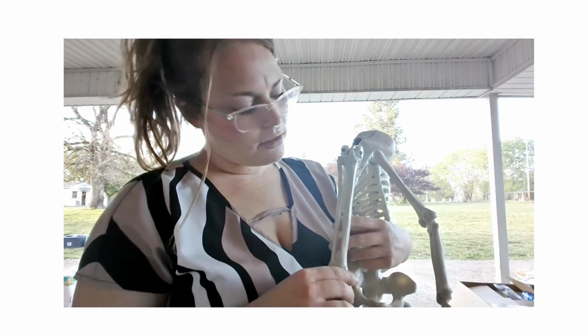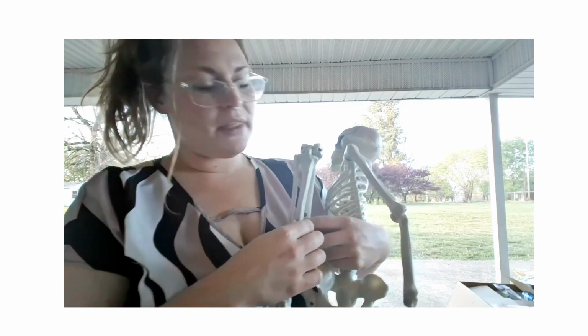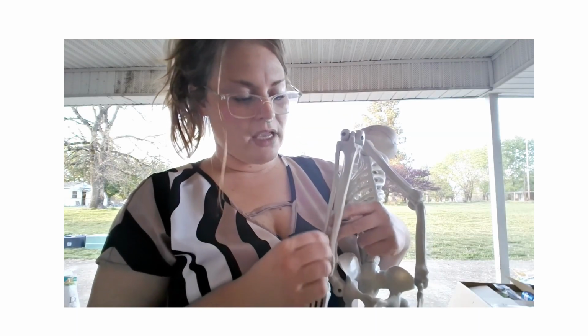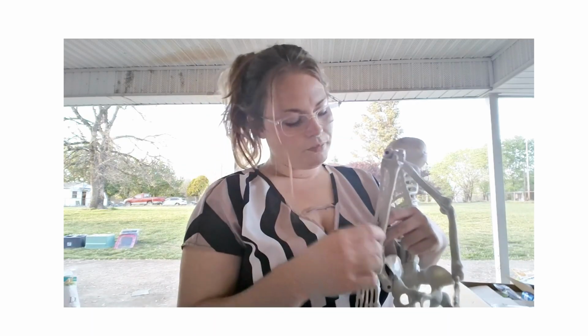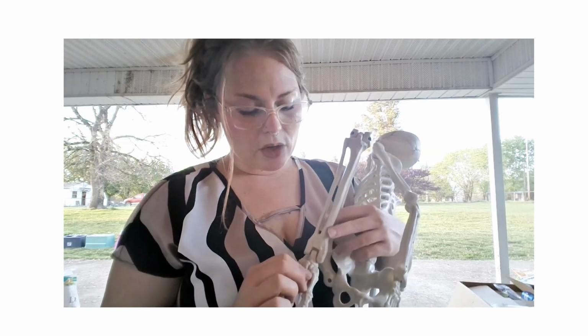Let's see. Then we have our tibia. This one I try to make people remember: to me, it kind of looks like a T, so T for tibia. And then we have the fibula. And the fibula is lateral to the tibia. And then our feet.